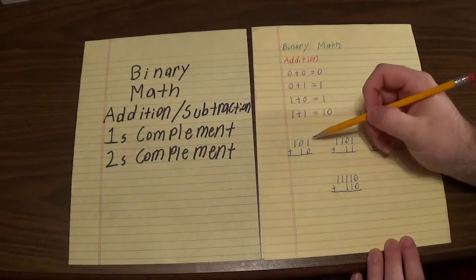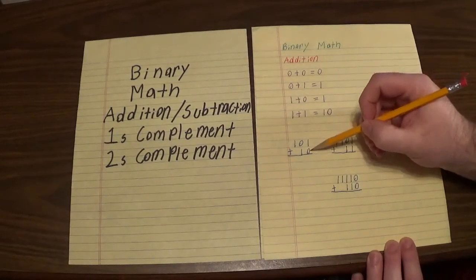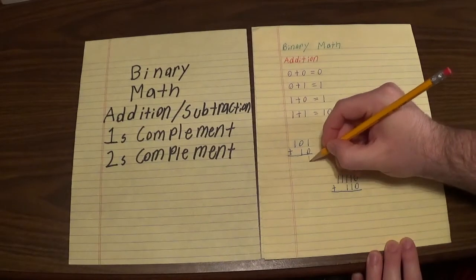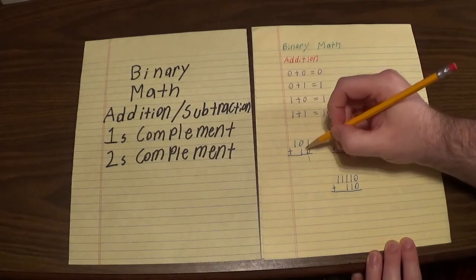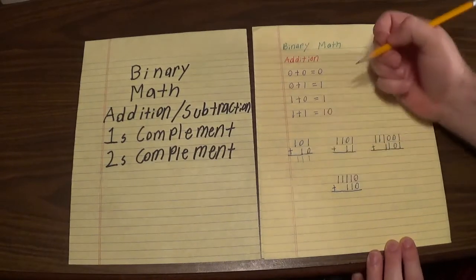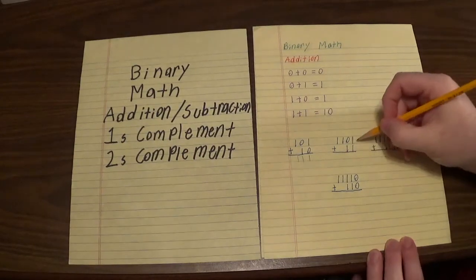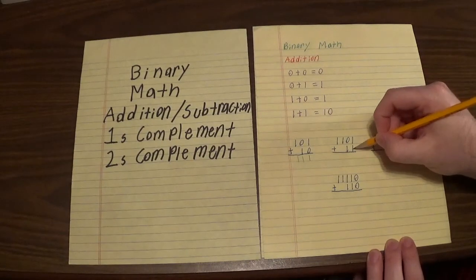Alright, so here I got just a couple of examples to add some numbers. In this first one I got 101 plus 10. So 1 plus 0 is 1. 0 plus 1 is 1. And the 1 here just comes down. So my answer is 111. On this one I have 1 plus 1 is 2.